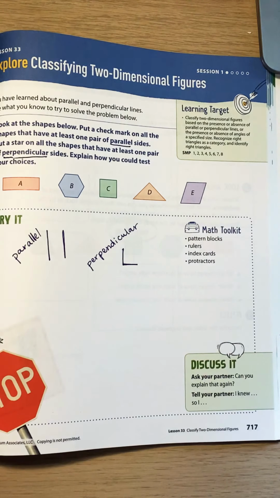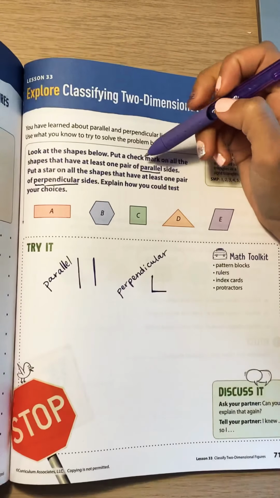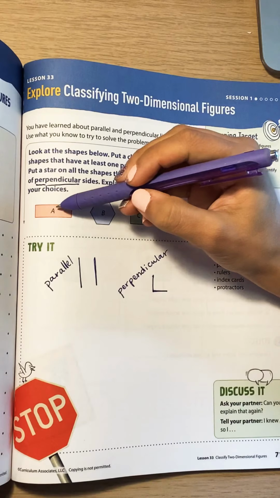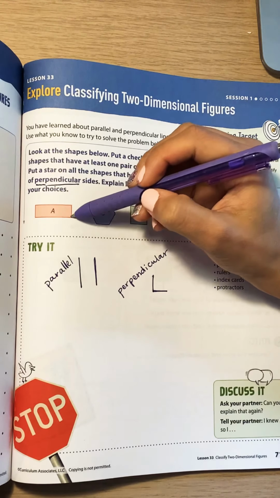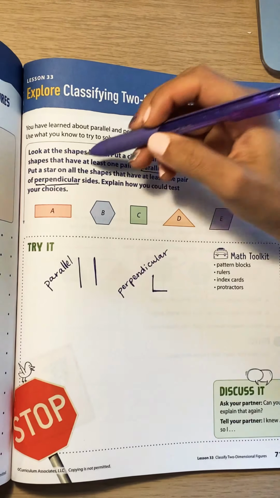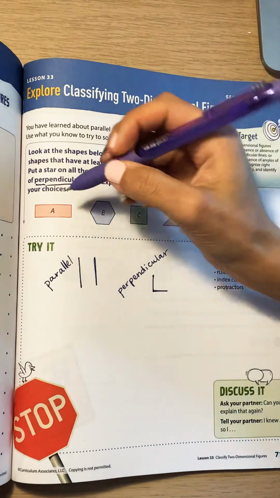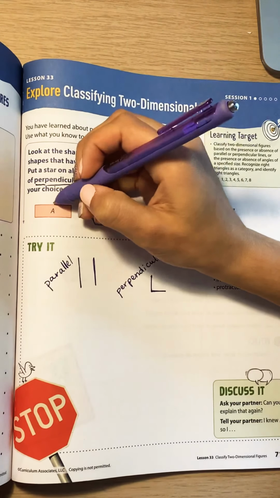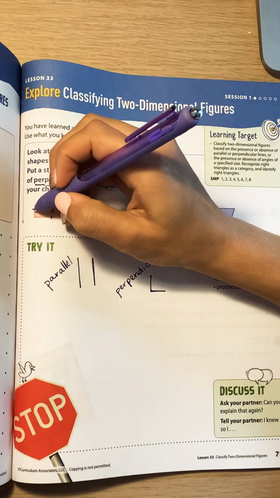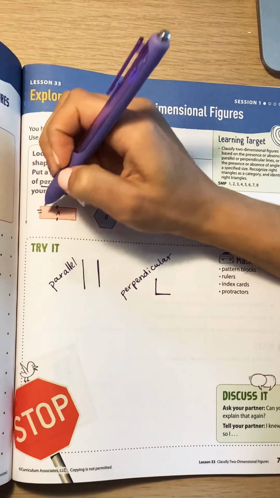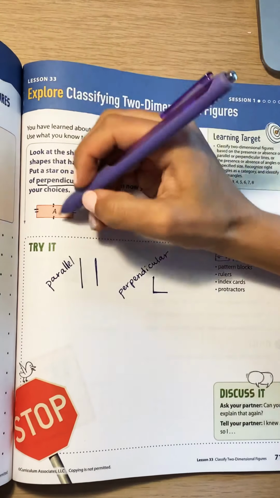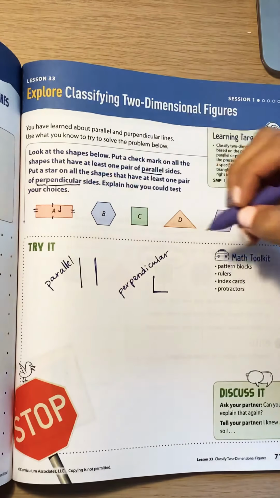Okay, so we have to put a check mark on these shapes that have parallel lines. If we start with A, well, the top is parallel to the bottom, I can tell that, and this side is parallel to that side. So it does have at least one pair of parallel sides. It actually has two pairs, because this is how I label it. That side is parallel to that side, and that side is parallel to that side. So what was it? A check mark. So A gets a check.